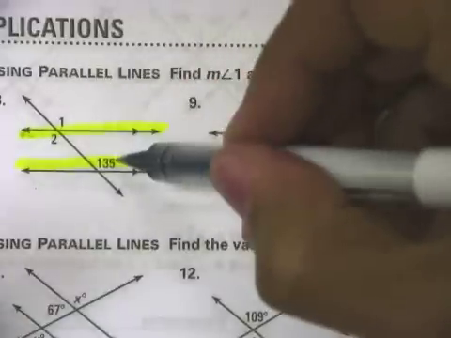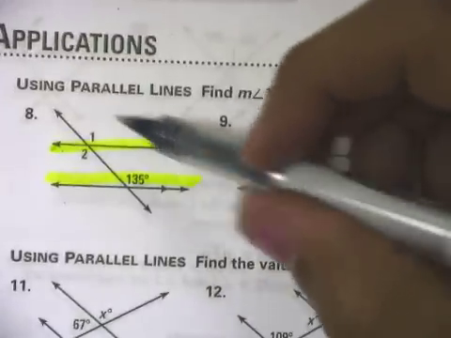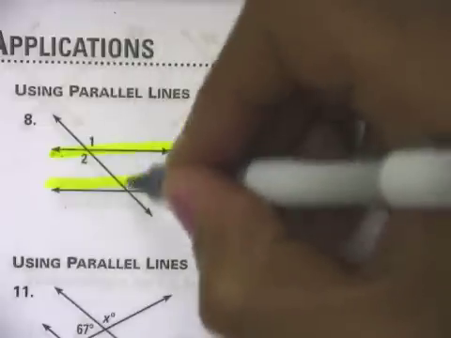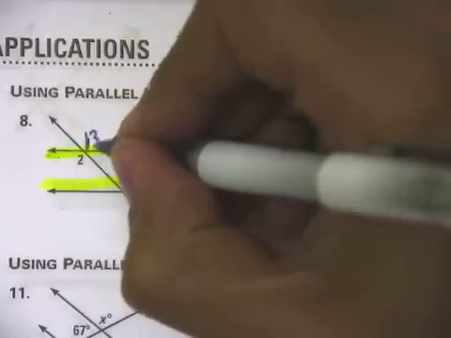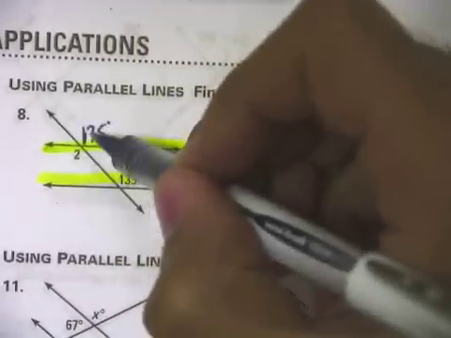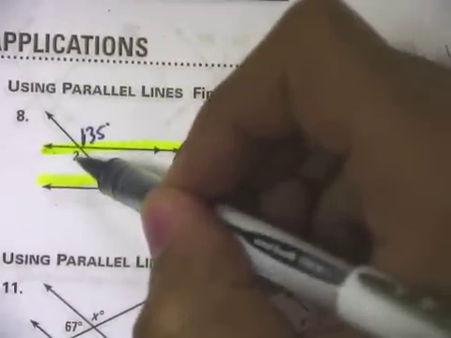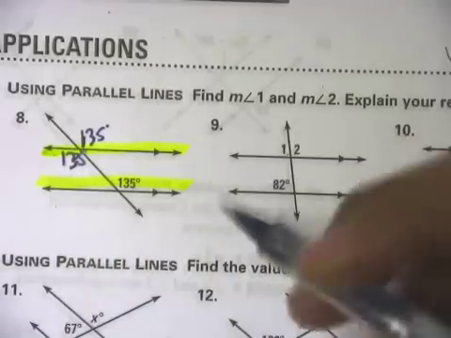I know that angle 1 and the 135 are corresponding angles, meaning that they match, or that they are congruent. So if this angle here is 135 degrees, then this angle here is also going to be 135 degrees. I also know that angle 1 and angle 2 are vertical angles, and vertical angles are congruent. So this angle here is also going to be 135 degrees.